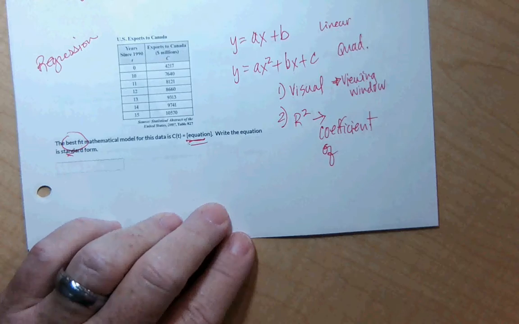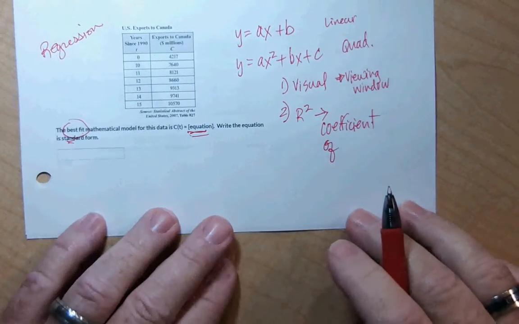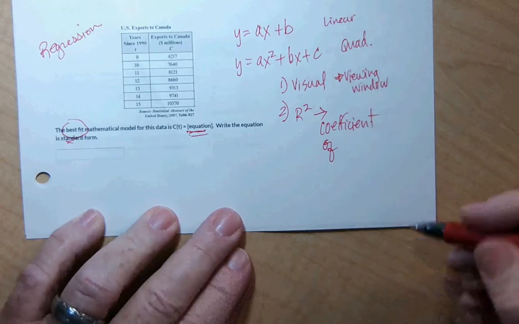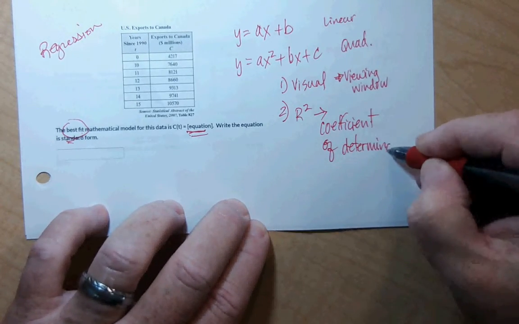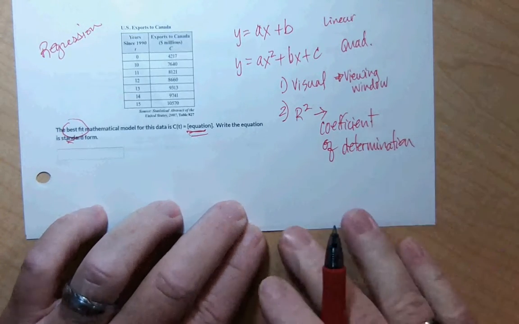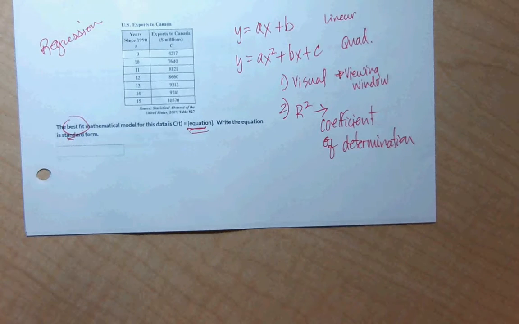Okay, it's not correlation. Correlation tells us how strong a straight line it is. Determination. Okay? So we can use the coefficient of determination to decide. And that means that the closer to 1, the better the fit.